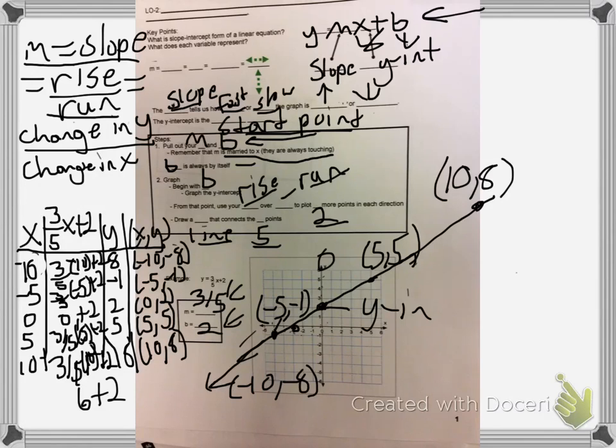Okay. Finish up the other part. Make sure you make tables, a graph, and pick out your slope and y-intercept.